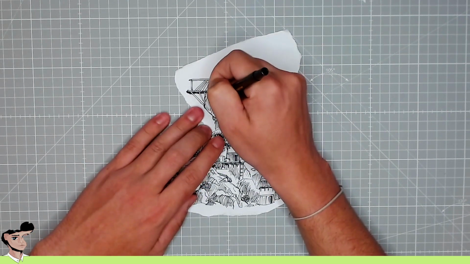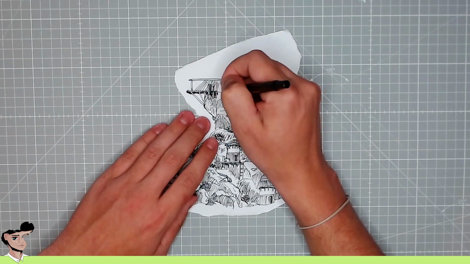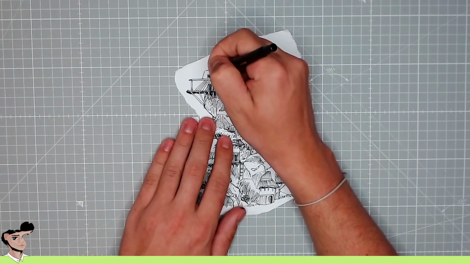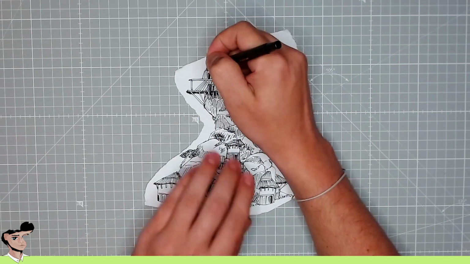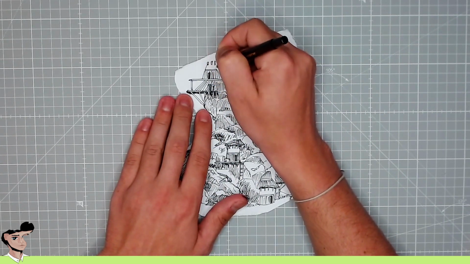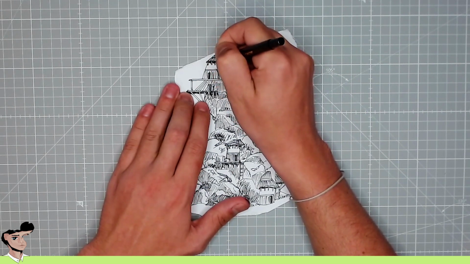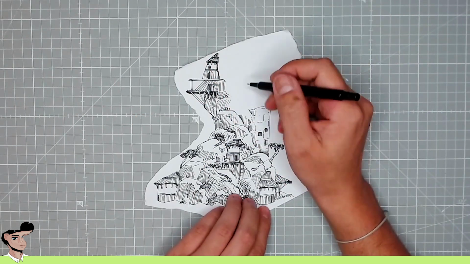If you are not convinced, try it. It's a fun thing to do. Tear apart a piece of paper and use that to draw your next art piece. If it doesn't work out, it's fine. The paper is already torn anyway. But maybe, just maybe, the random shape you get will fuel your imagination and you'll make a banger artwork.